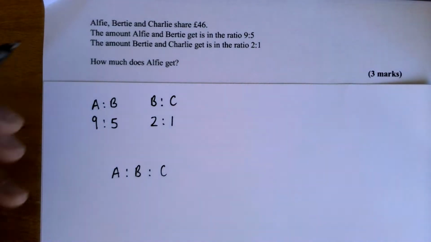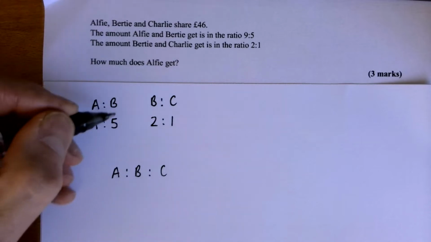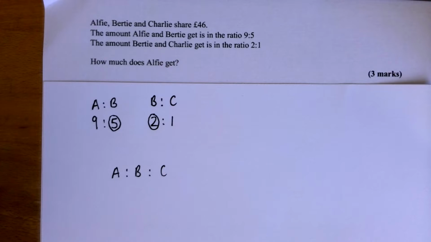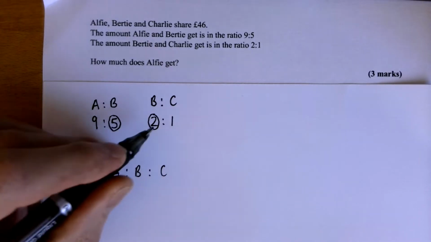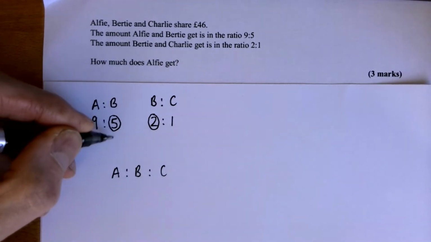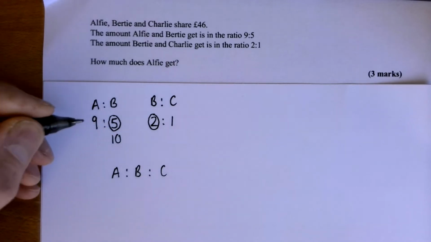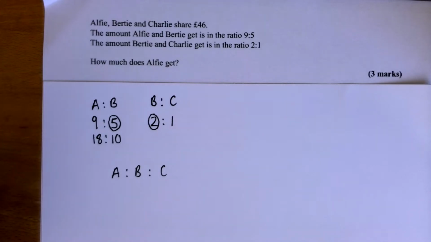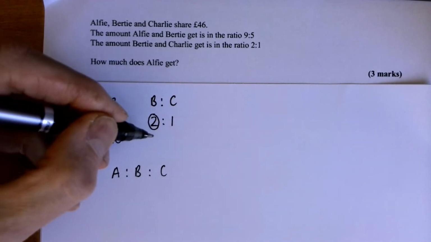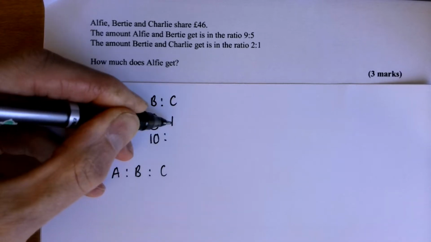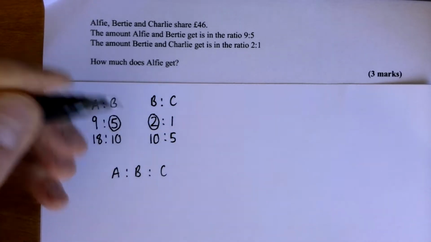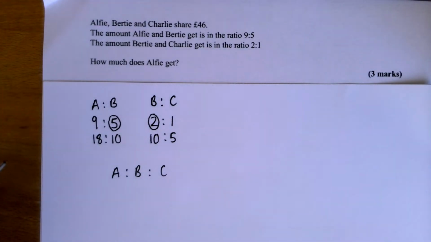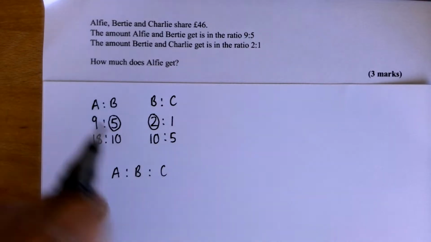What we need to do is look at what both ratios have got in common. Bertie features in both. So we need to change both ratios so that this number becomes the same. And the first number in the 5 and the 2 times table is 10. So I can double that to make it 10, and I need to therefore double the 9 to make that 18. And I need to multiply this by 5 to make it 10, and therefore I need to multiply this by 5 as well, because just with a fraction, with a ratio, you can multiply or divide by anything you want, as long as you do both numbers by the same thing.